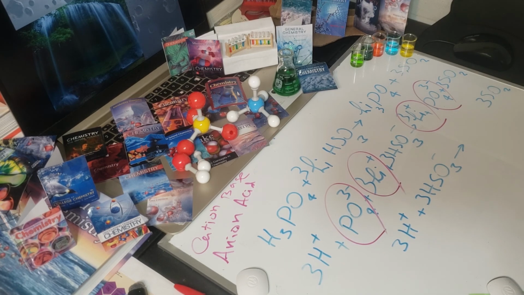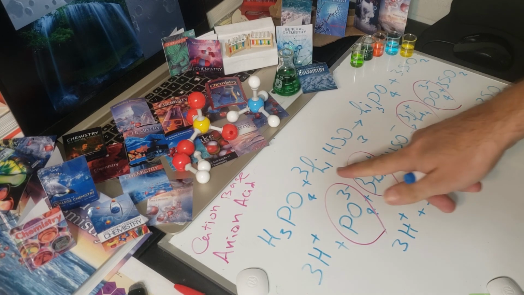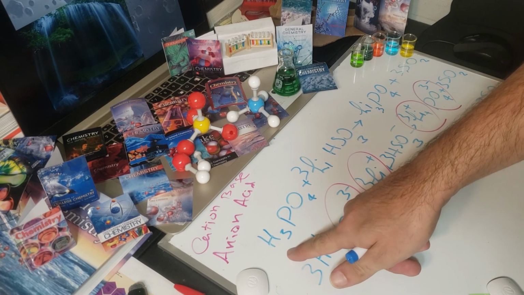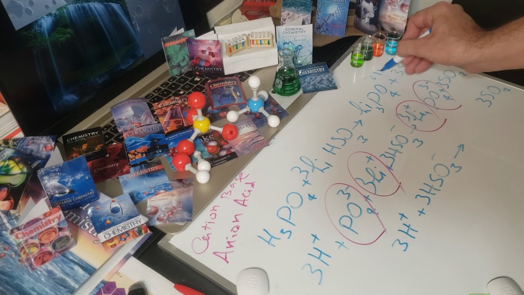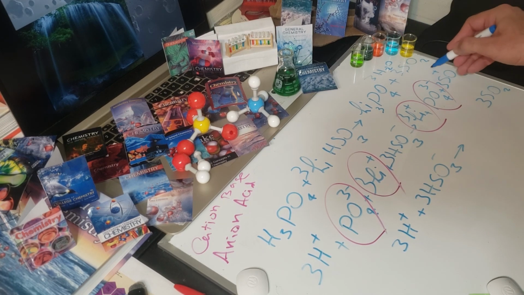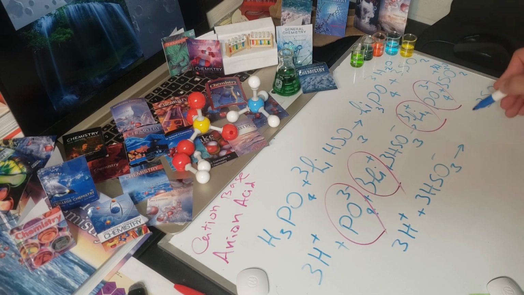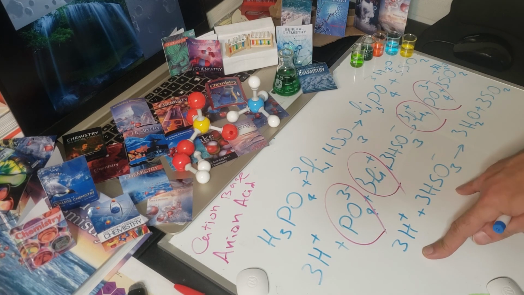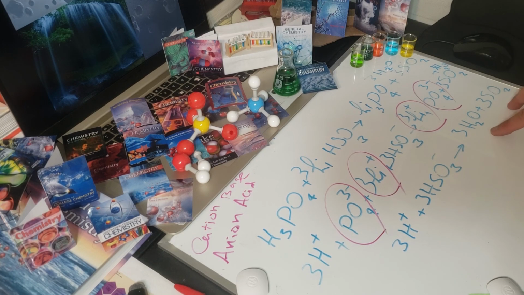And then we didn't judge the number of H2Os. Again, on my acid, I have 3 H pluses, so there should be 3 H2O. Also, I have 3 H2O here, and I add 3 H2O here as well. Okay, so that would be the net ionic. 3 of this and 3 of this, giving you 3 H2O and 3 SO2. Let's wrap it up with this one here on this video.